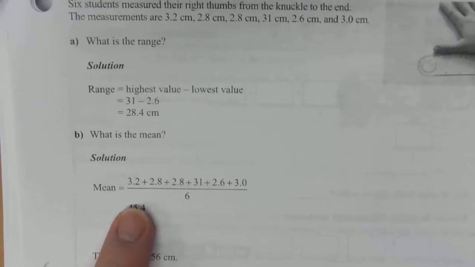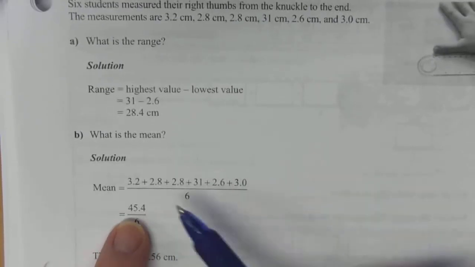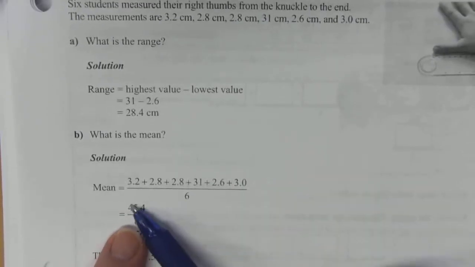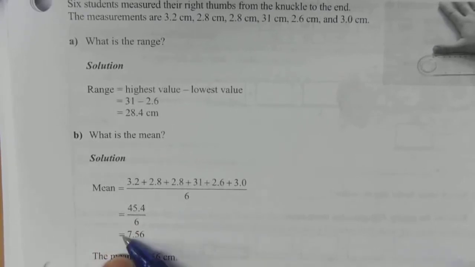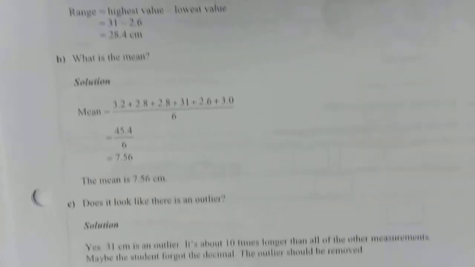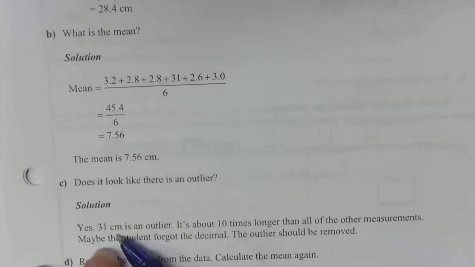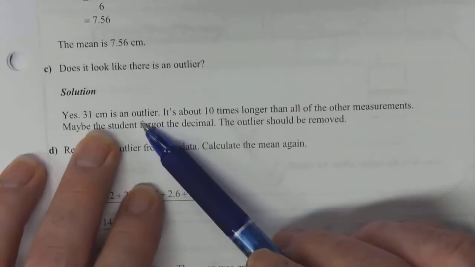B, what is the mean? Well, we can add them up and then divide by 6. So adding them up is 45.4 and then divide by 6. So the average is 7.56 centimeters. That's still quite long. Does it look like there's an outlier? Yes, 31 centimeters seems like it's an outlier.